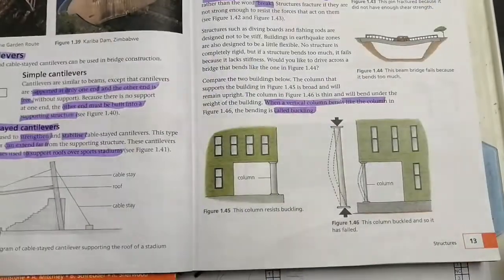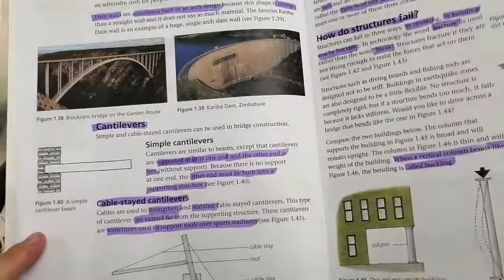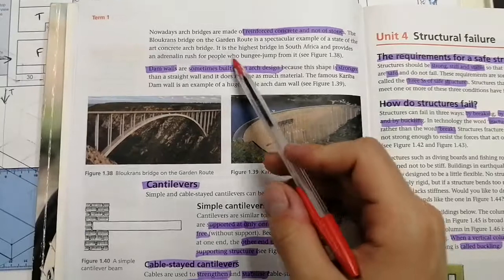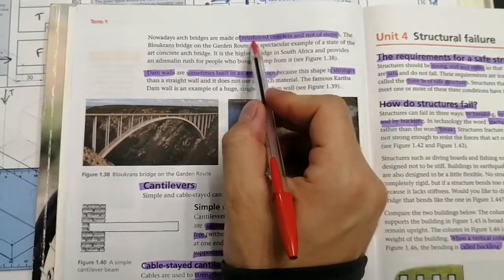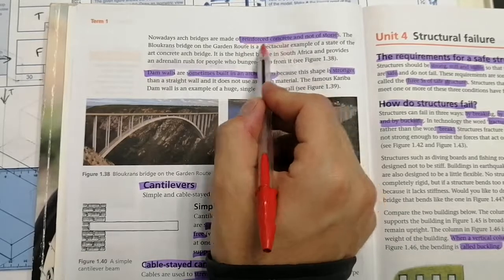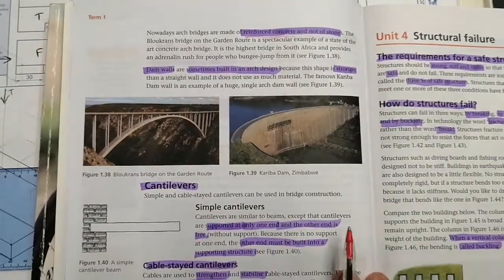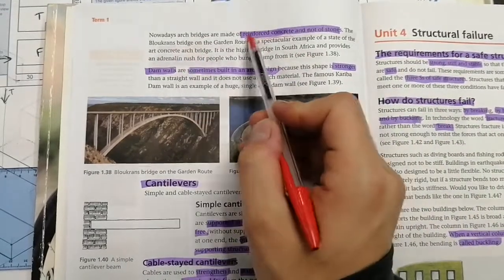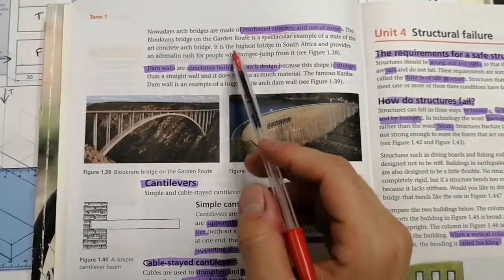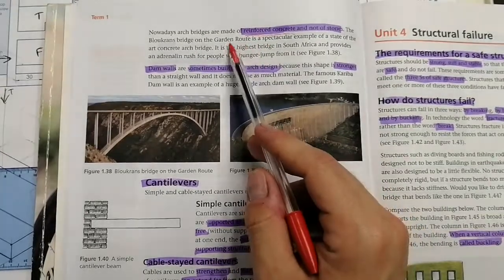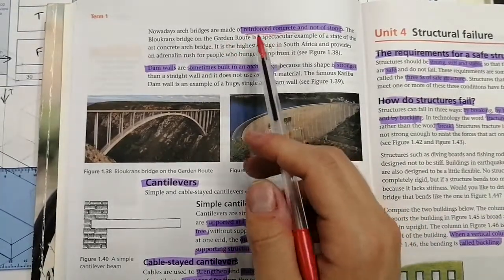Going to page 12, the last page of Unit 3. Nowadays, arc bridges are made of reinforced concrete and not stone. You guys must please know this. It now uses reinforced concrete. So now it just tells you over here, the Blokons Bridge is an example of this on the Garden Route. So this information isn't really useful. You guys won't get this in a test or exam. So you guys don't have to worry about that.